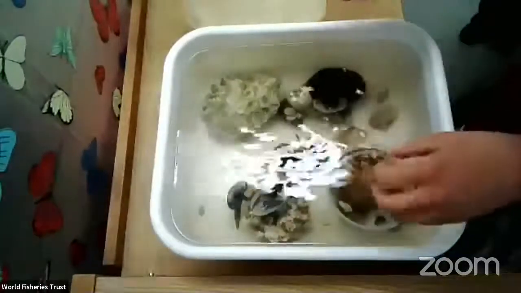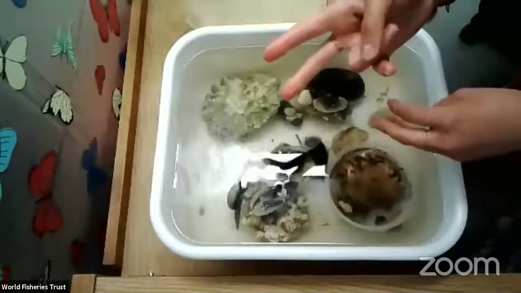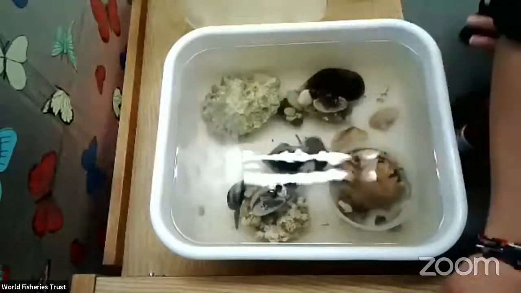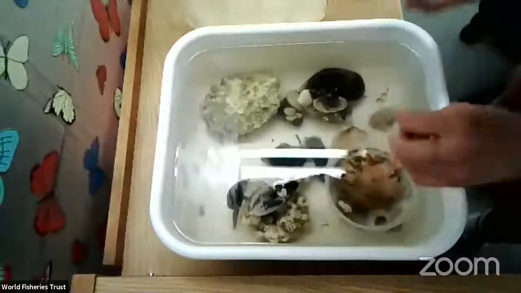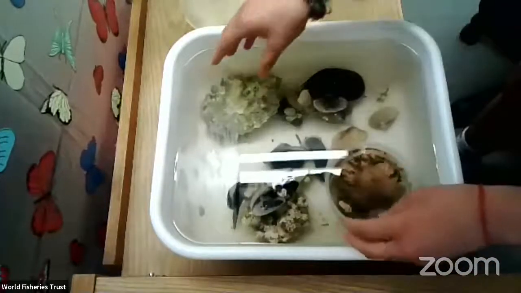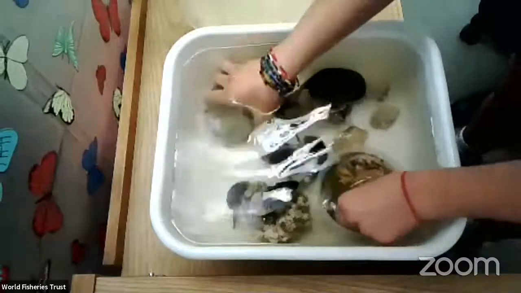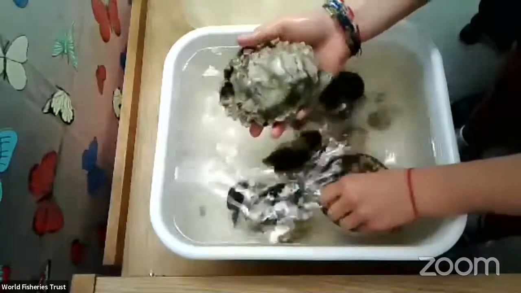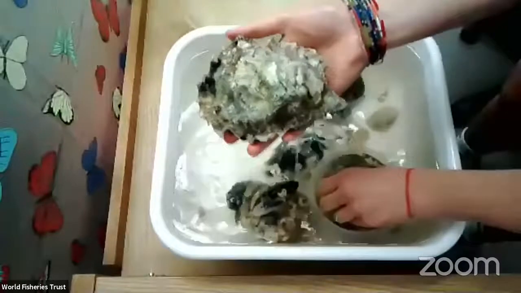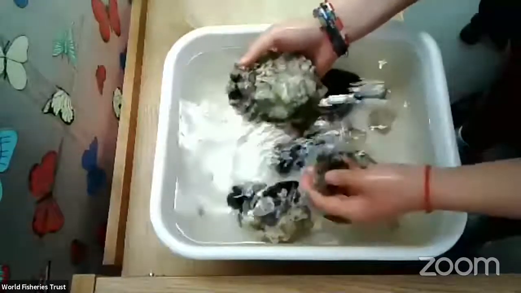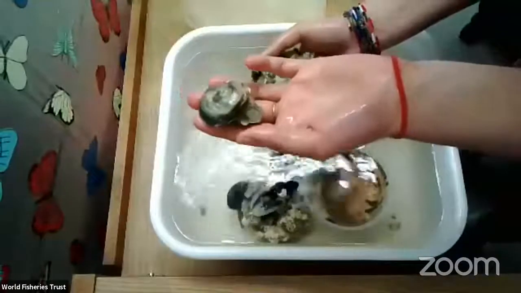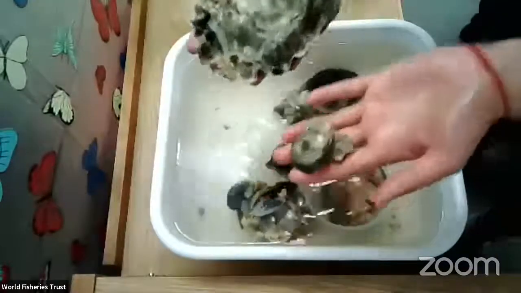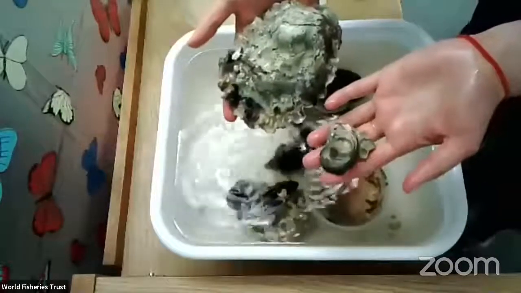We also have two types of oysters here today. We have Pacific oysters and Olympia oysters. I'll show you guys both now. Let's see. We have this big guy, this is a Pacific oyster. And then this guy right here is an Olympia oyster. You can see there's quite a big size difference between the two.